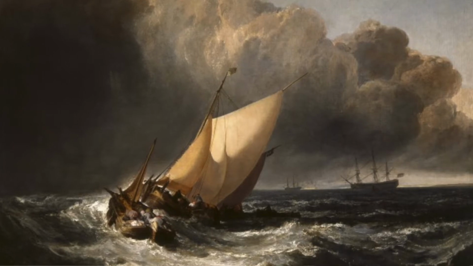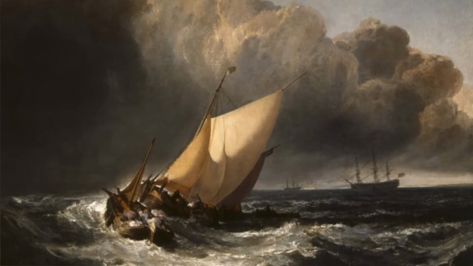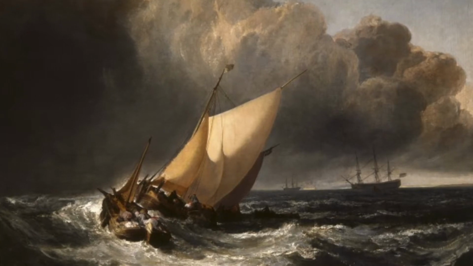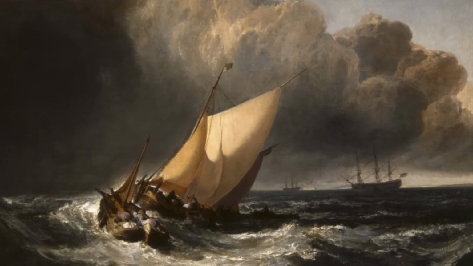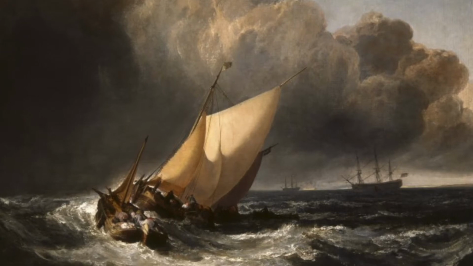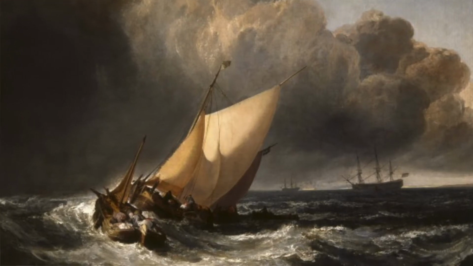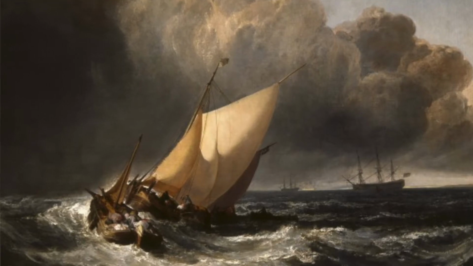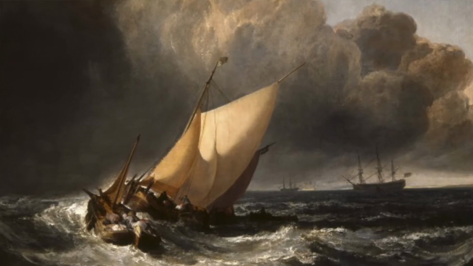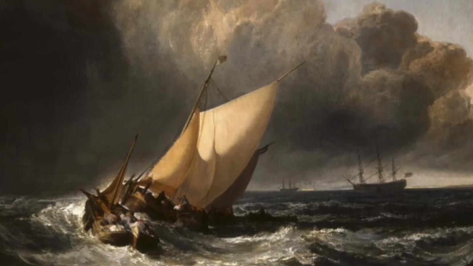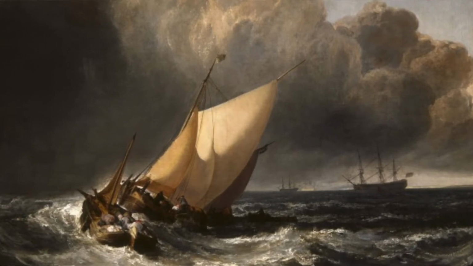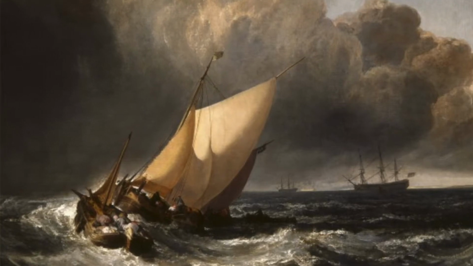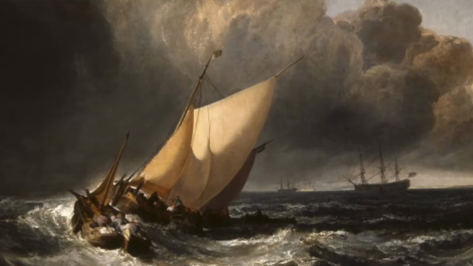When I look at Dutch Boats in a Gale, I notice the boat in the foreground or closest to us first. It's tipping over. J.M.W. Turner has drawn it on an angle that's diagonal or slanting across the page. You can see how tall the waves are and they're coming up over the boat. And if you compare this boat in the foreground, the closer one to us, to the boat in the background, there's a very dramatic difference.